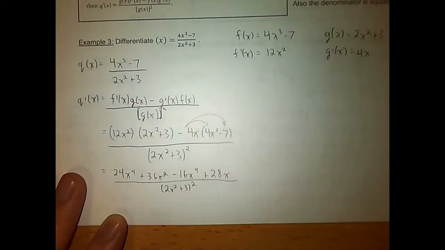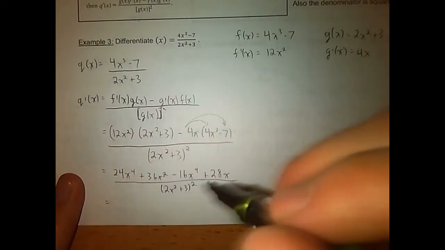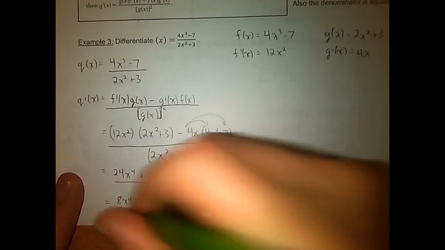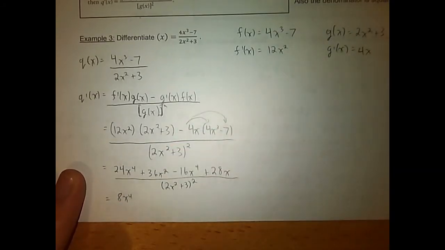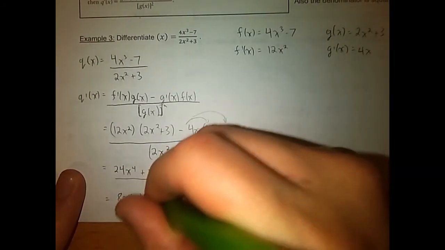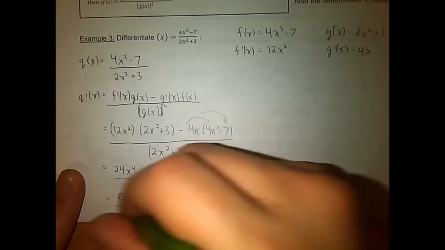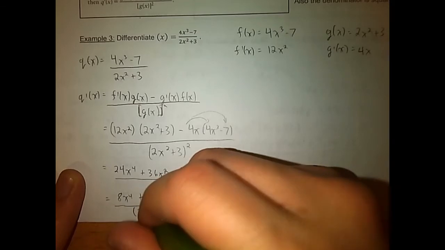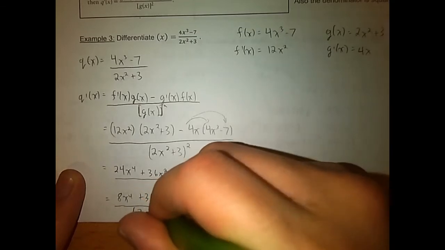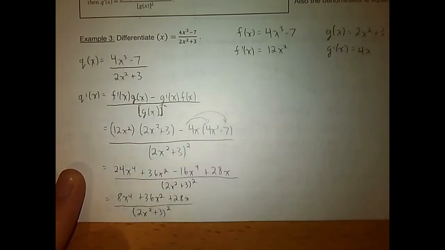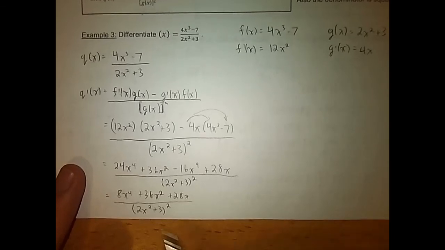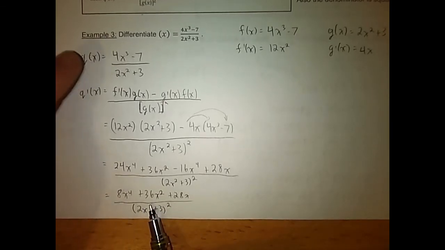Like that. Collect our like terms. I'm left with 8x to the power 4 plus 36x squared plus 28x all over 2x squared plus 3 to the power of 2. So this is the derivative of this.